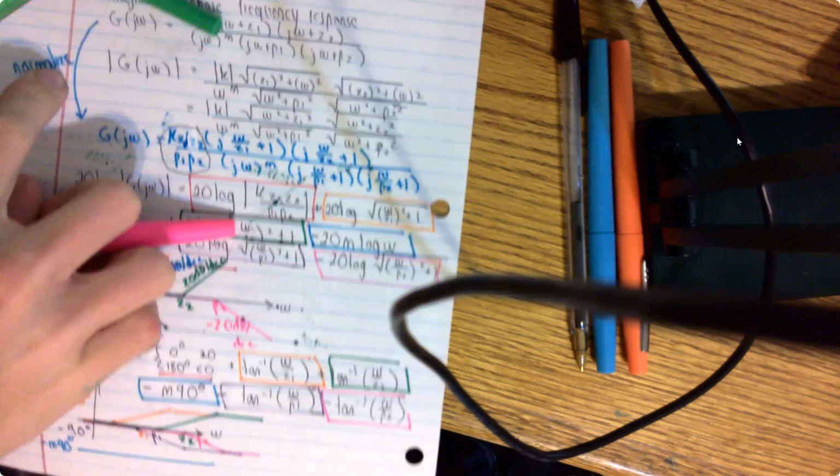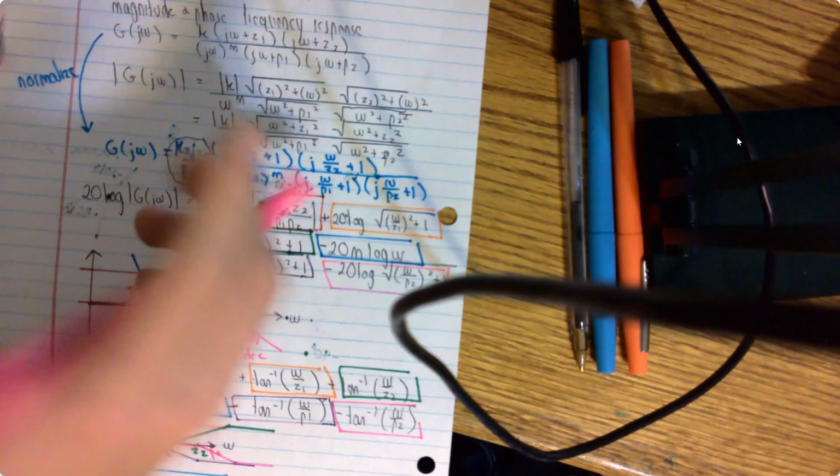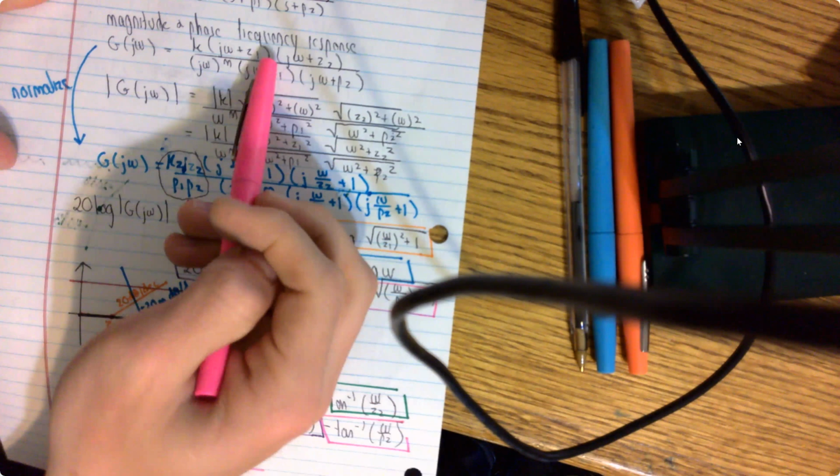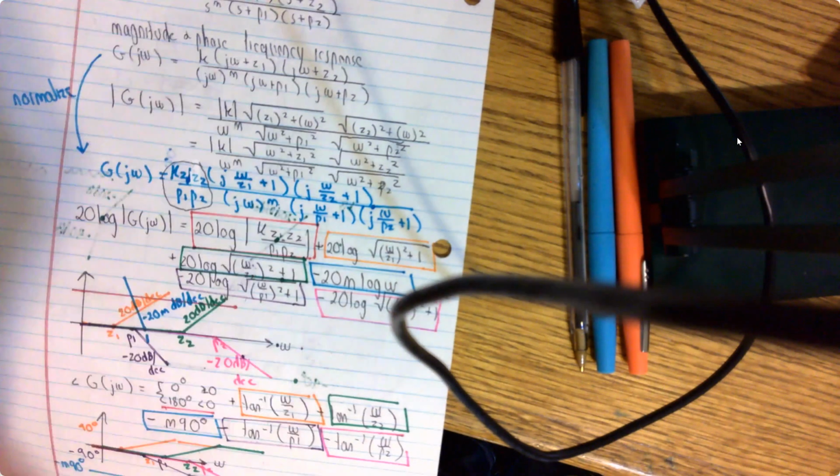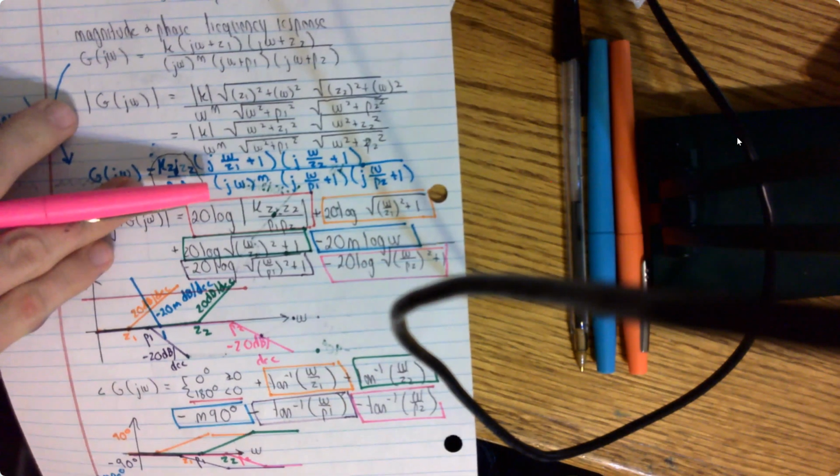So that's pretty much how you would plot that. That's a really good example. And just make sure you normalize. That's the big thing. Normalize these so that you get +1 for the zeros and +1 for the poles. That's the big trick in order to solve these, so you know.